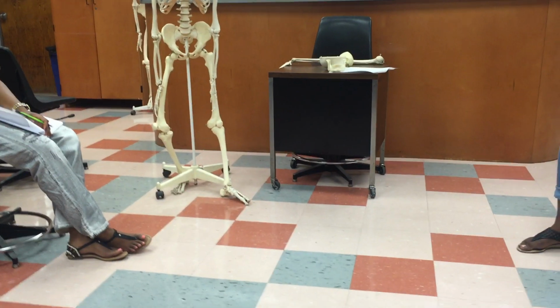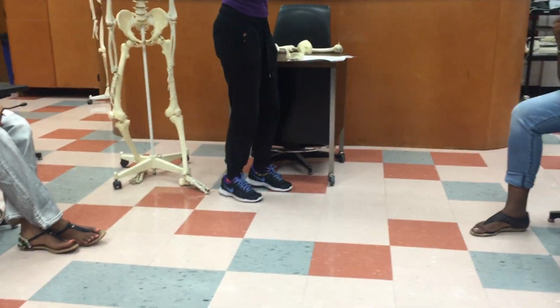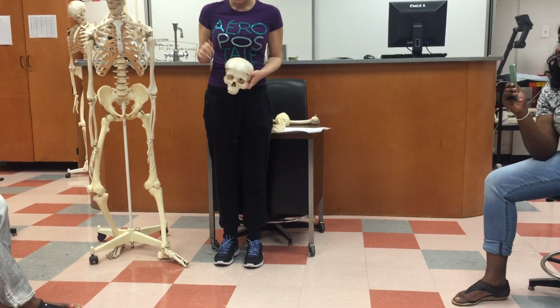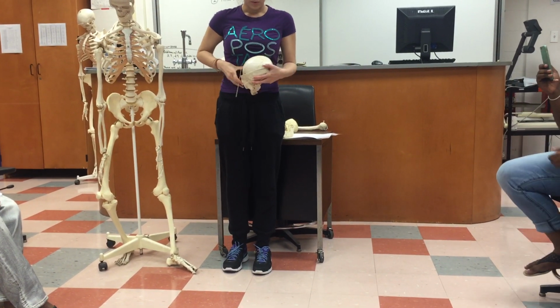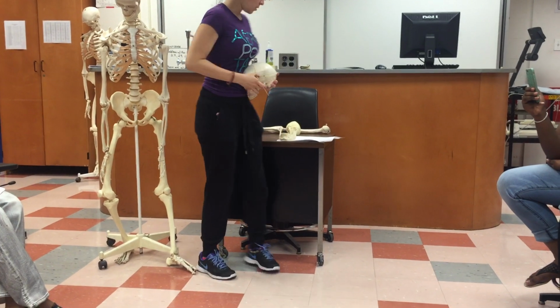Oh, the back of the head. Oh, guys, I'm sorry. Hold on, we had a question. What's this called? The front of the head is called the frontal. What's this called? The back of the head. Occipital.